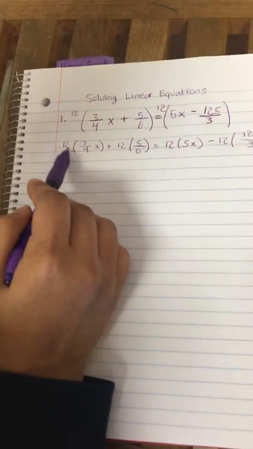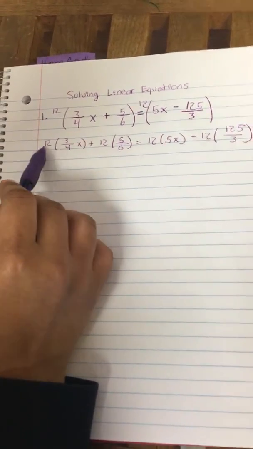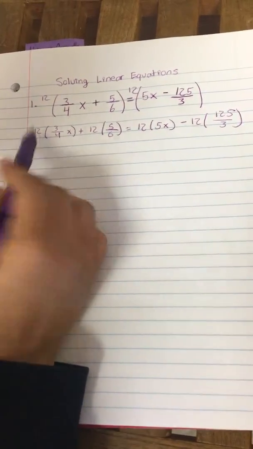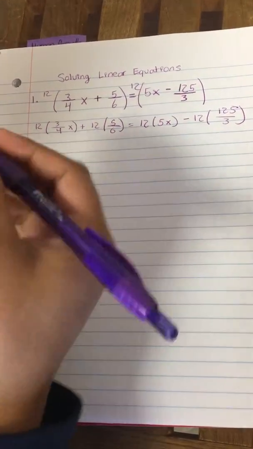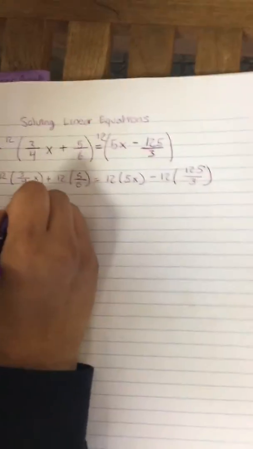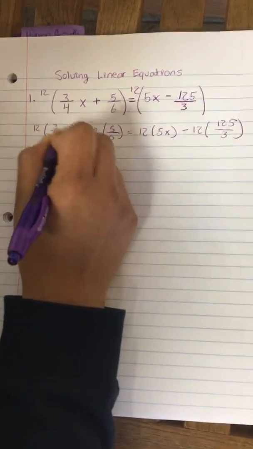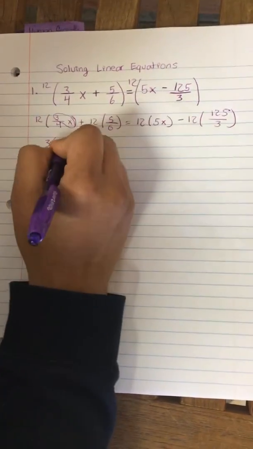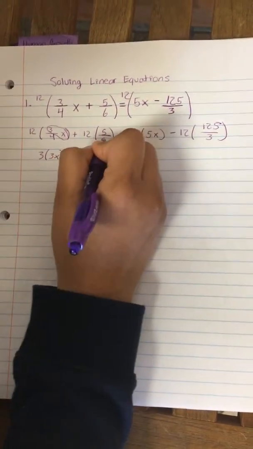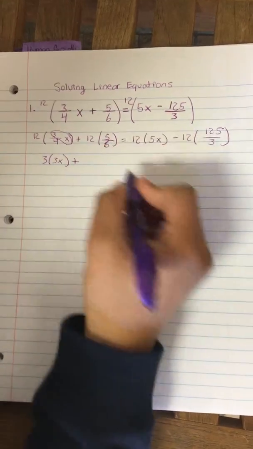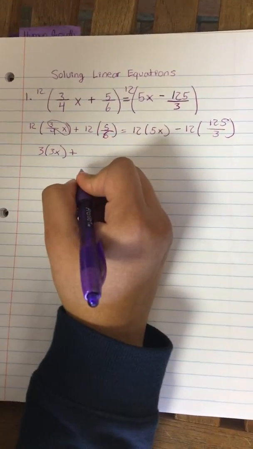So the way to do it is, how many times can 4 go into 12? 3. Okay, so we put 3 parentheses 3x, because this is what is left over. Plus, so this one's a 6, so what would that one be? 2.